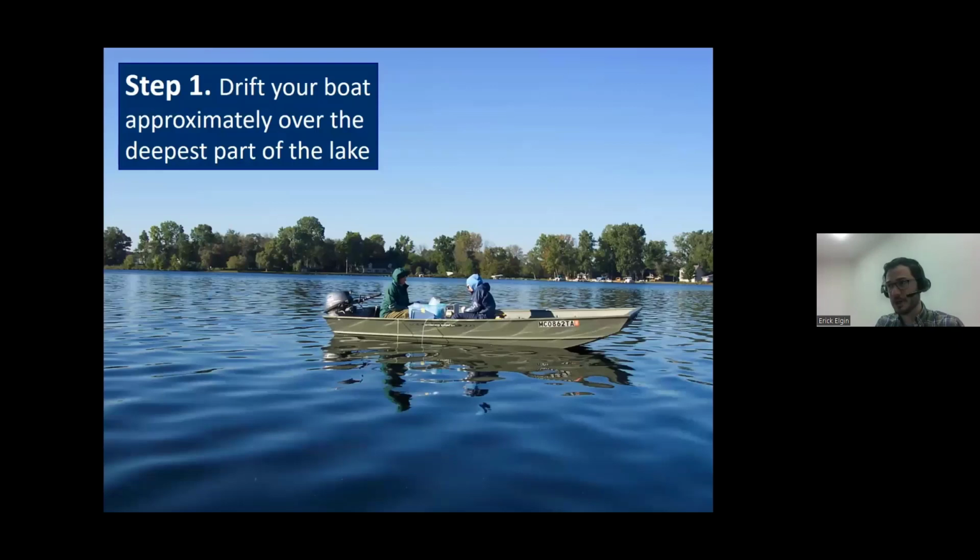So here's our protocol. Step 1 is that you drift your boat approximately over the deepest part of the lake. We don't need you under exactly the deepest location, but near the deepest location. And we have you drift your boat over that location and not anchor if you can, because if your anchor hits the bottom, it will resuspend sediments.